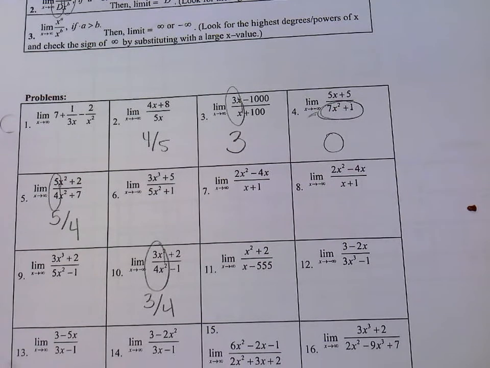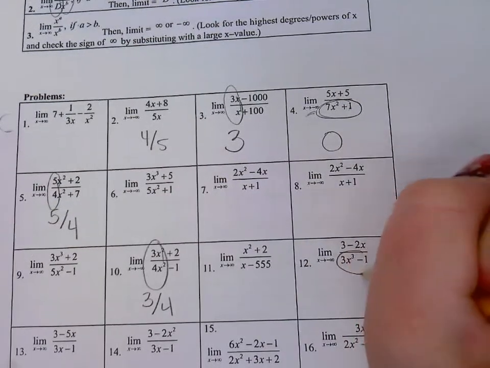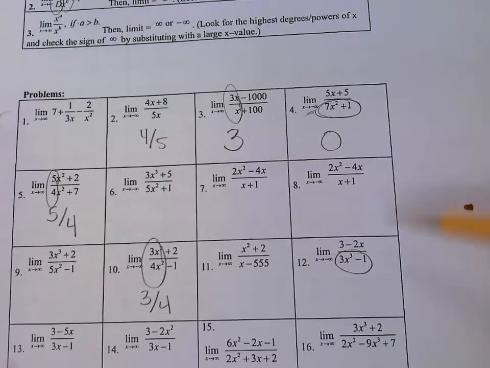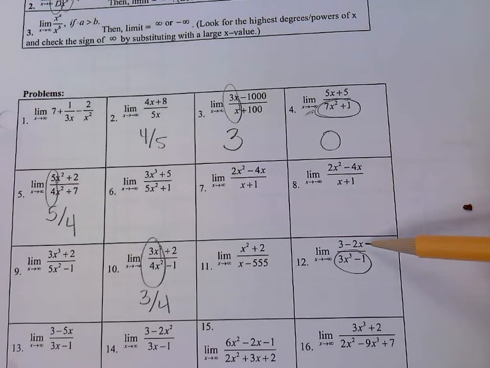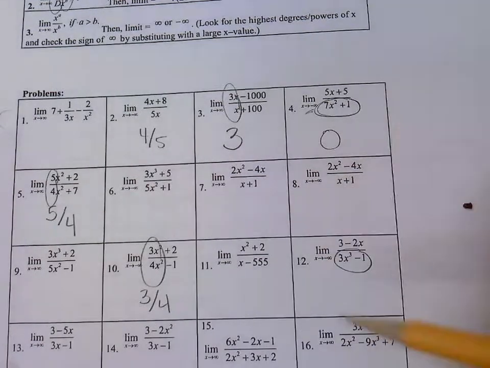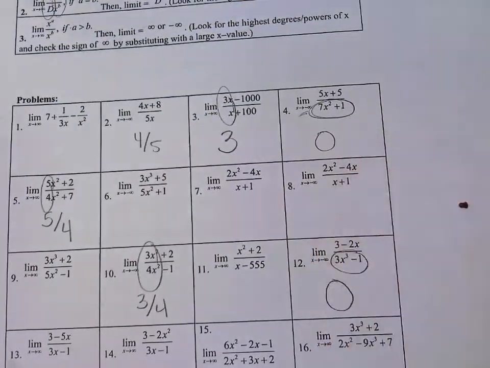So let's see if we can find another example where the denominator blows up and gets really big. How about example 12? 3x cubed. So cubic function in the denominator, linear function in the numerator, that's going to blow up and get really big. So anything divided by a really big number is going to approach 0.